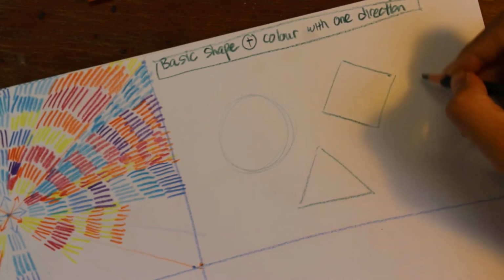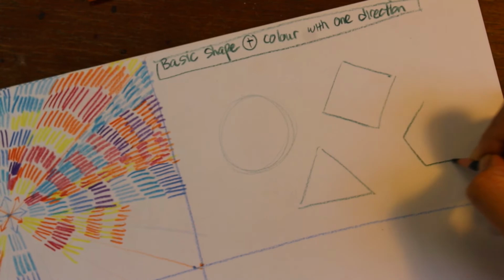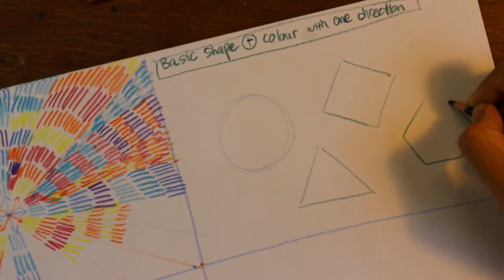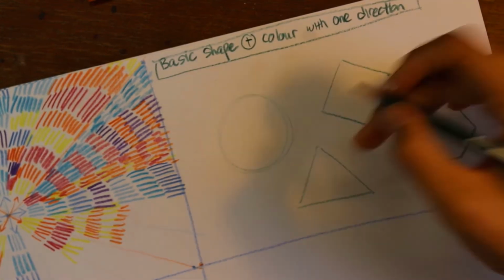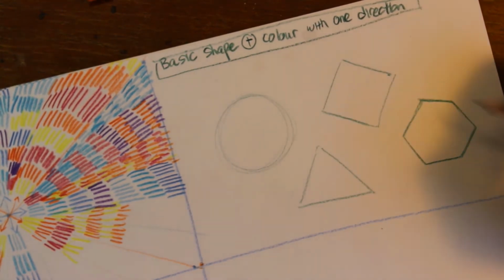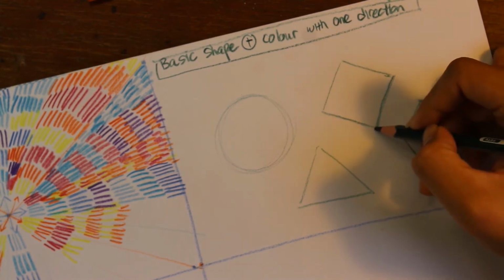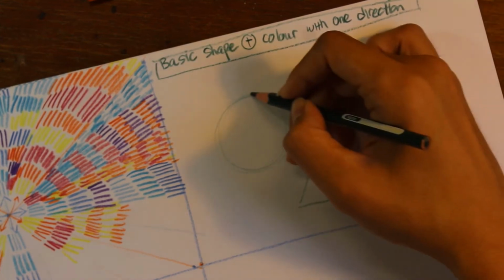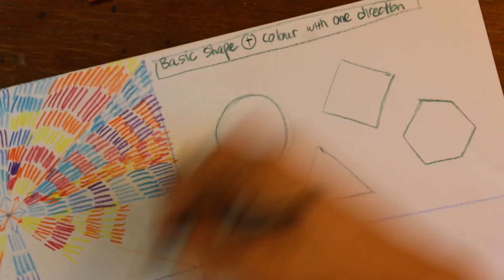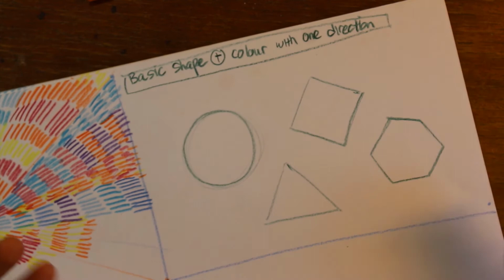Then we have, this is the basic shape I would like to cover. Okay, hexagon, square, triangle, circle.